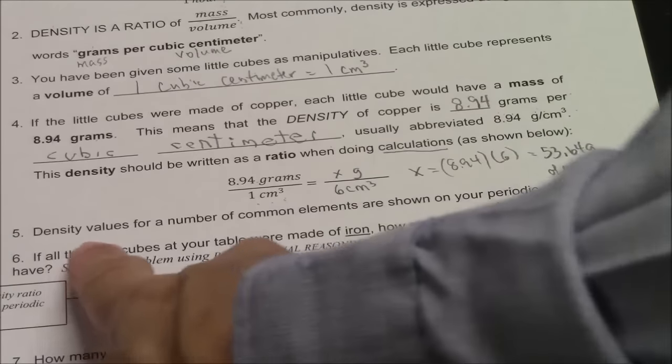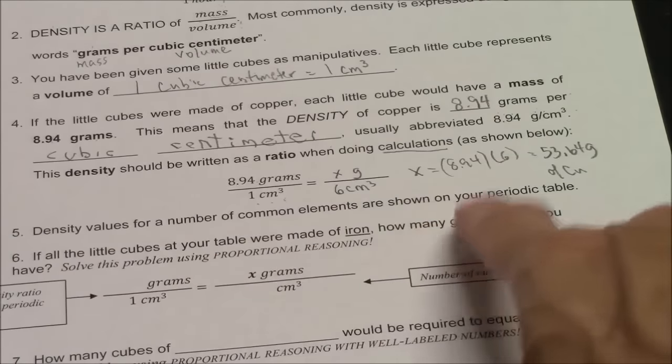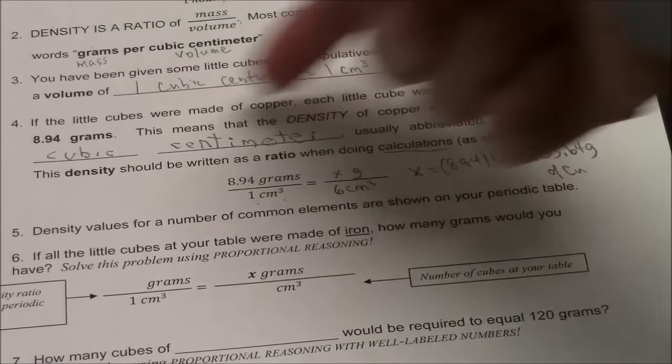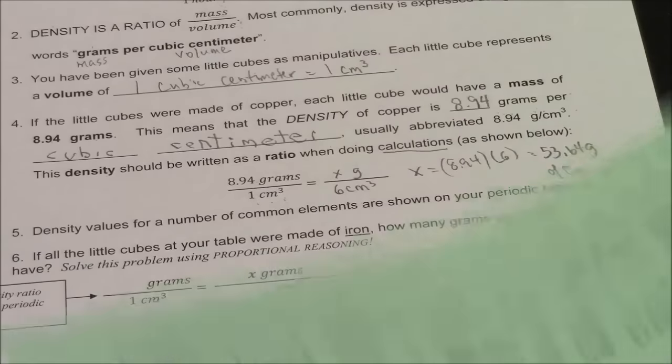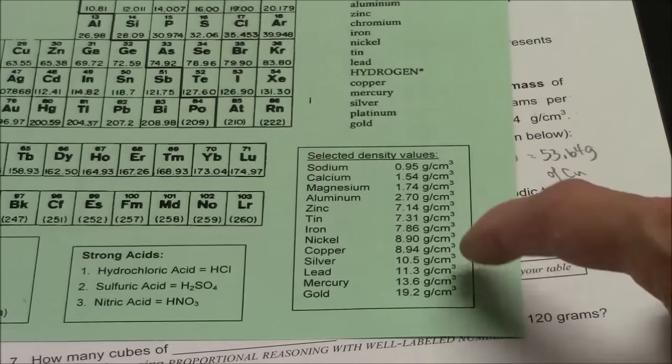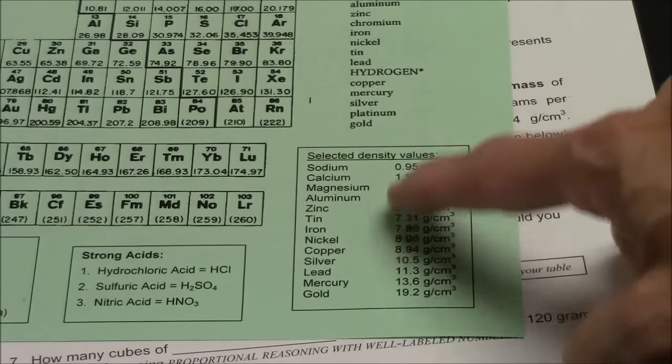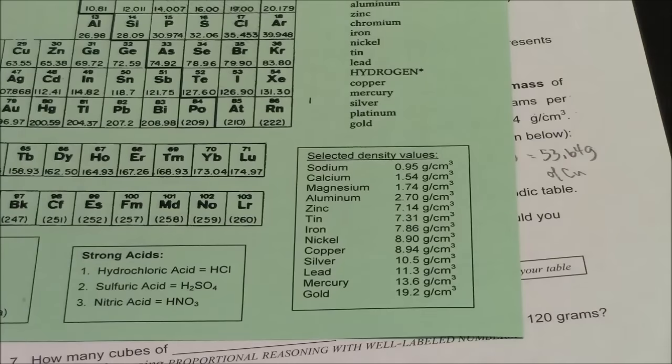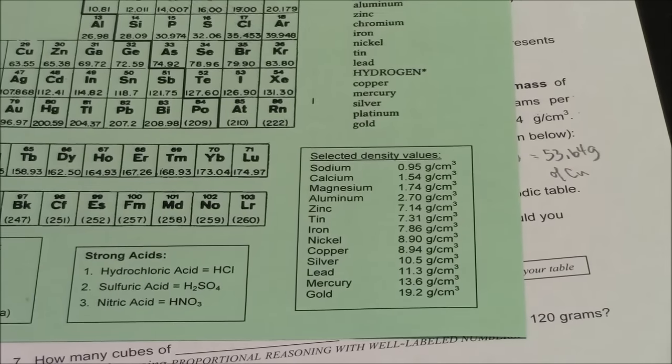Number 5 says that density values for elements are shown on the periodic table. So instead of my needing to give that to you, you can find them here in this sector of your periodic table. Not all the elements are listed, but enough that you can get a lot done with this.